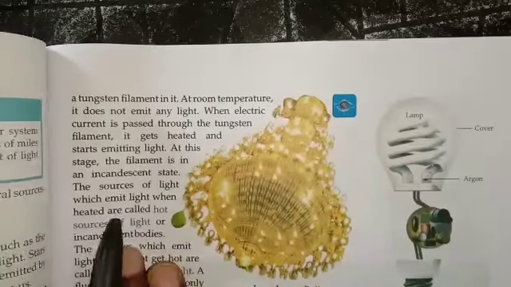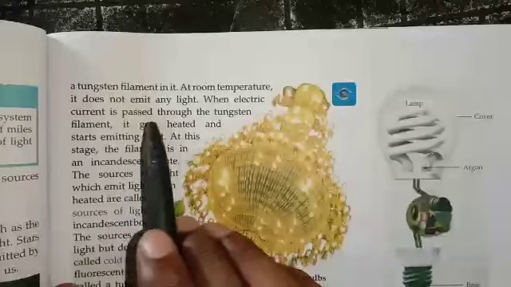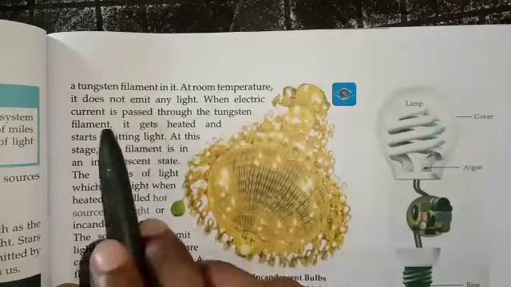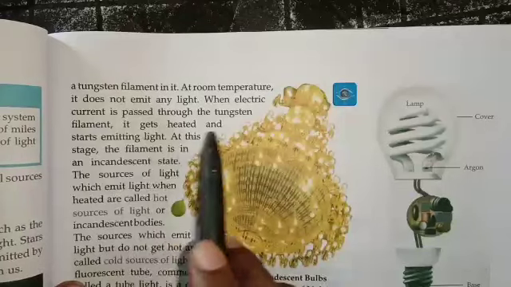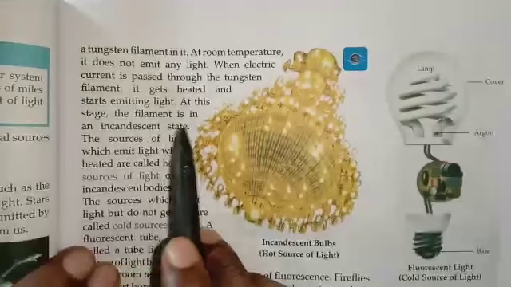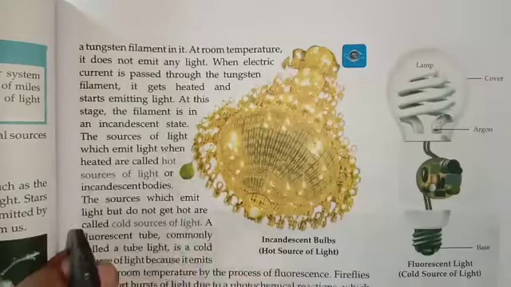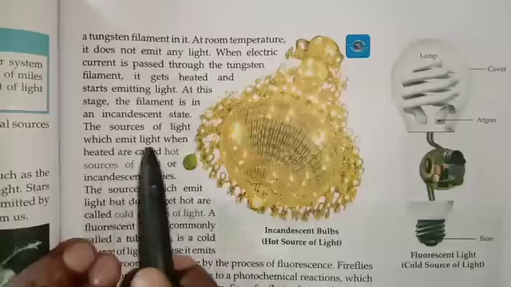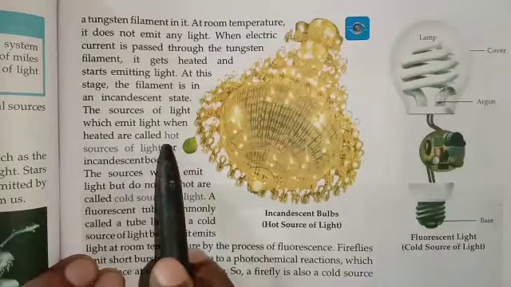a tungsten filament in it. At room temperature, it does not emit any light. When electric current is passed through the tungsten filament, it gets heated and starts emitting light. At this stage, the filament is in an incandescent state. Okay, the sources of light which emit light when heated are called hot sources of light.